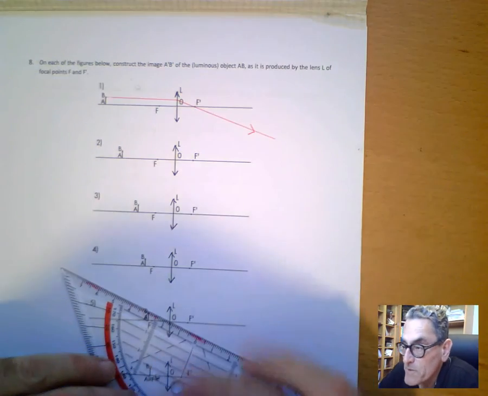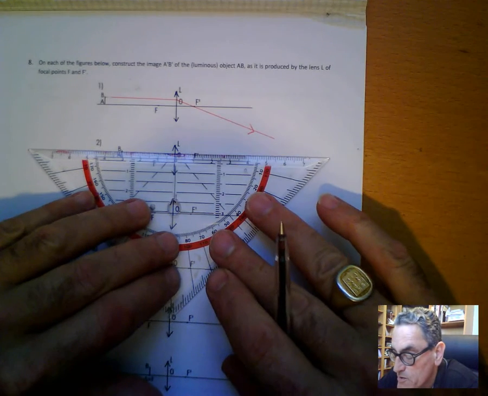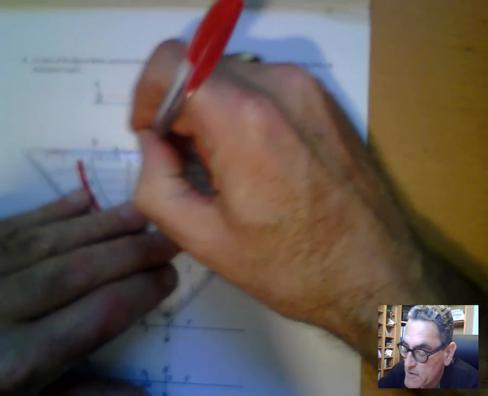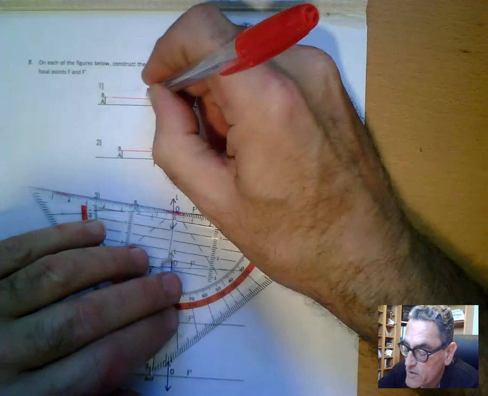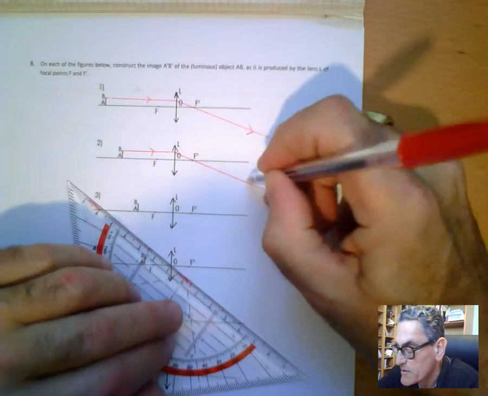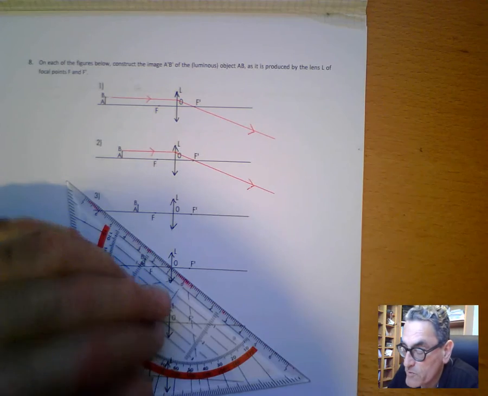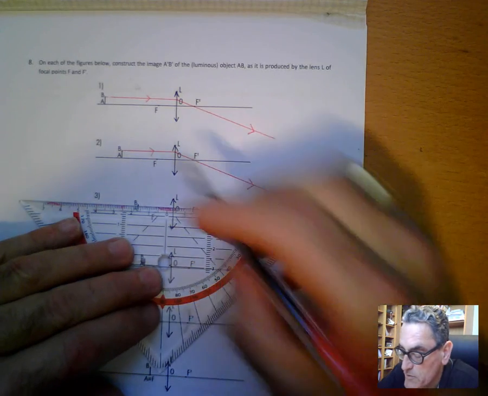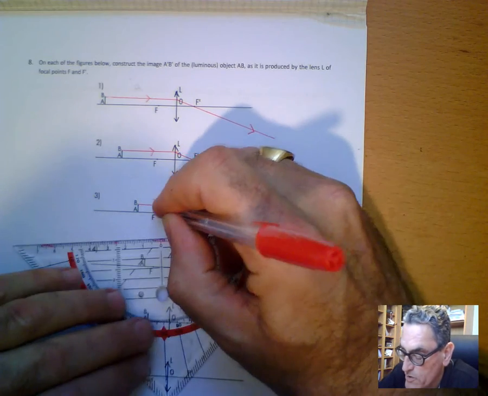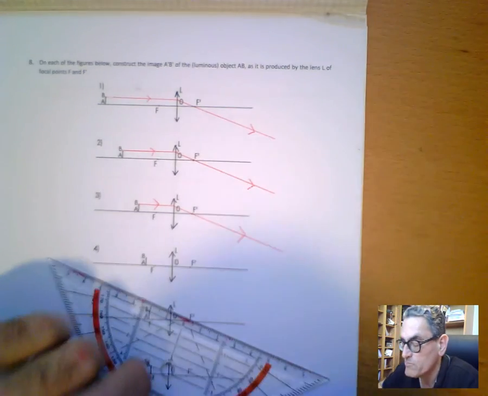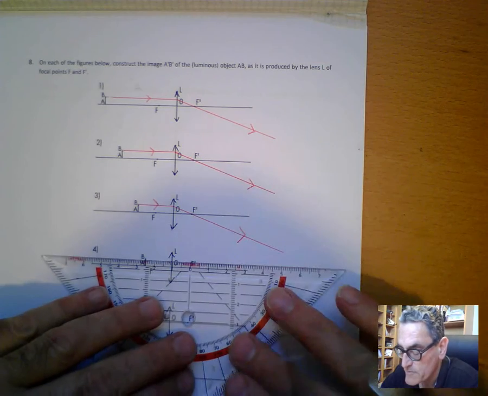Maybe you have noticed that this ray is exactly the same in all the situations, because it doesn't matter how far the object is from the lens, we always have this light ray coming in parallel to the optical axis, and it always leaves in the same direction. So if we want to rationalize work, we could start by drawing all these rays which are the same on all the figures.